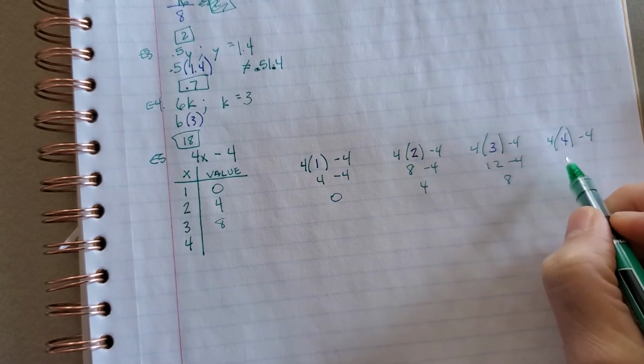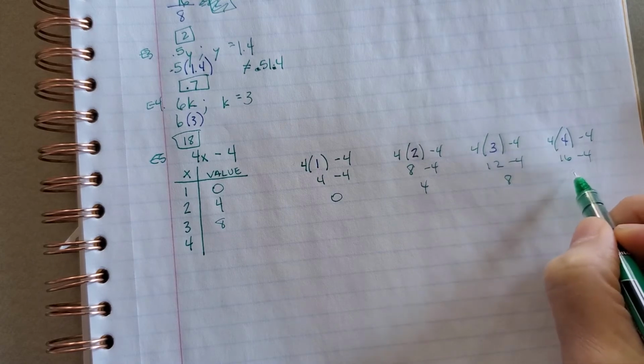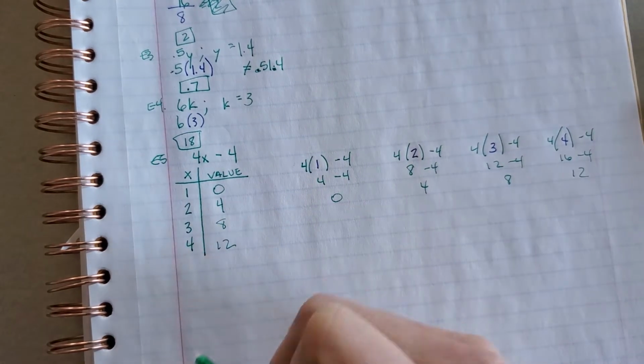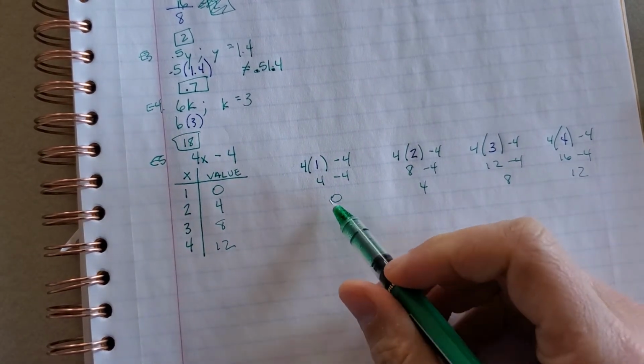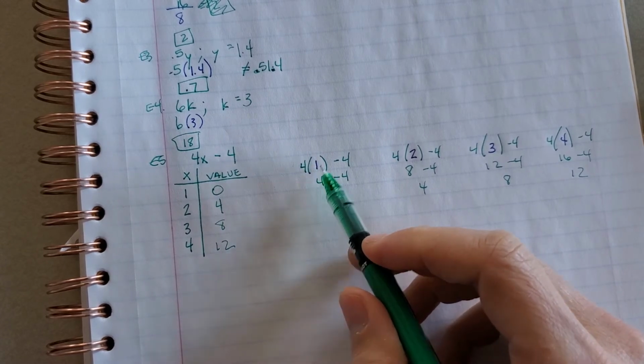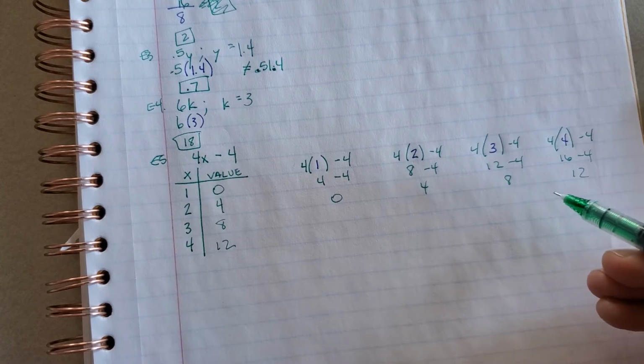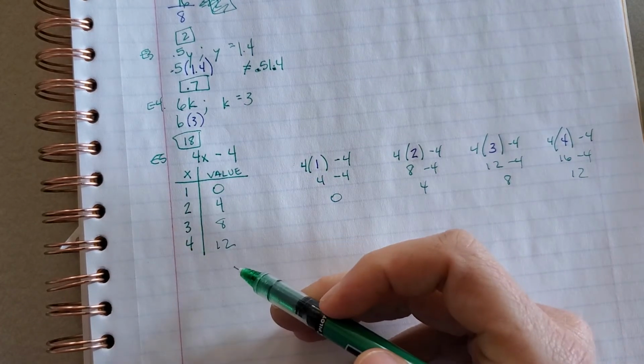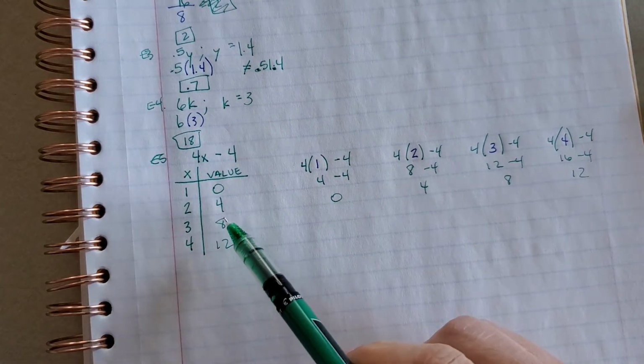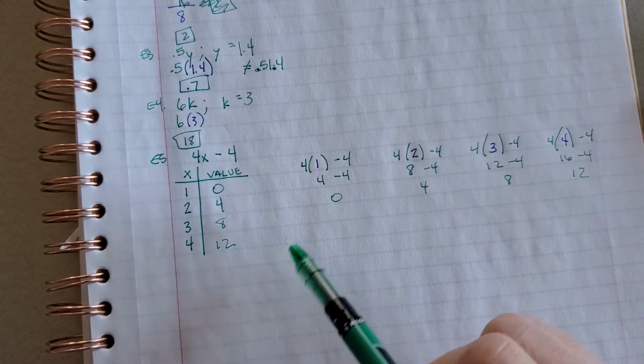And 4 times 4 is 16. And 16 minus 4 is 12. Now we filled in the table. We substituted the value of the variable, then followed our order of operations, got the value of the expression, put it into the table. This is a skill you're going to use a lot.